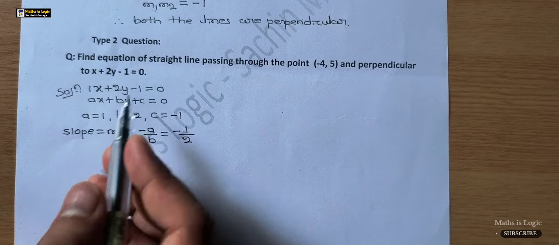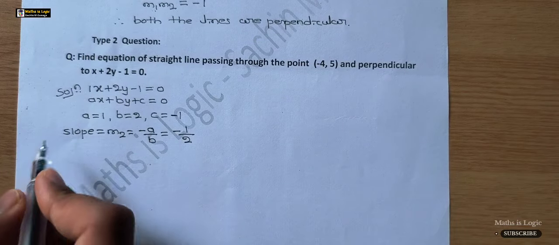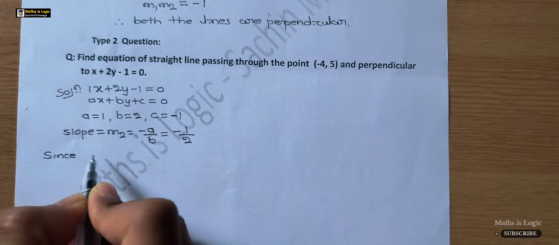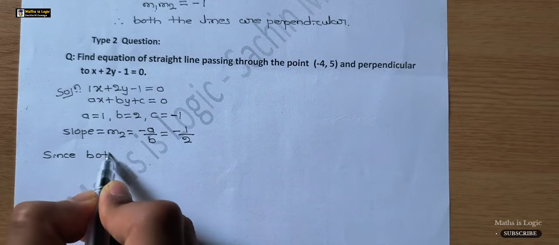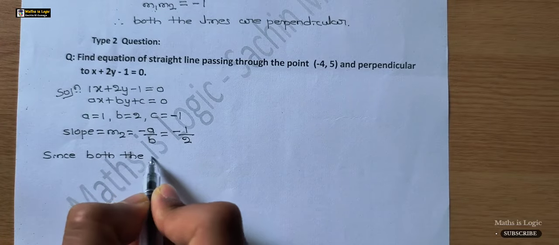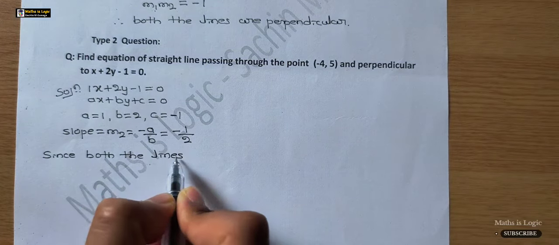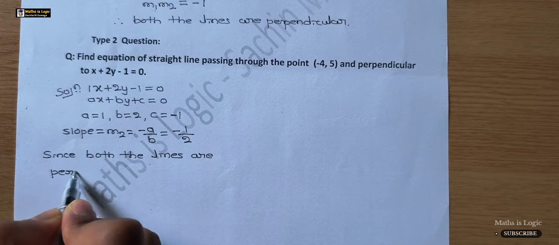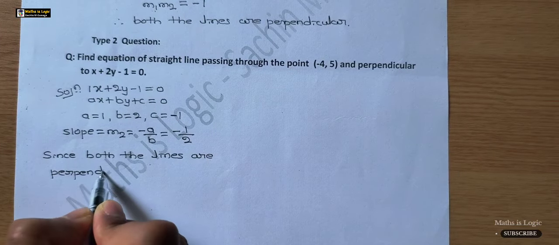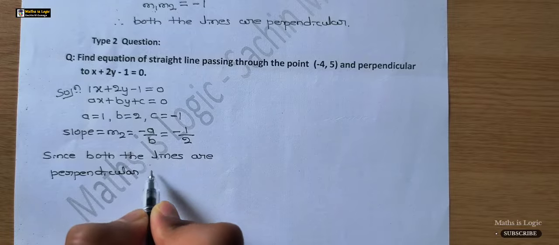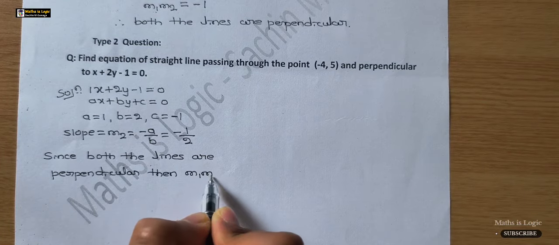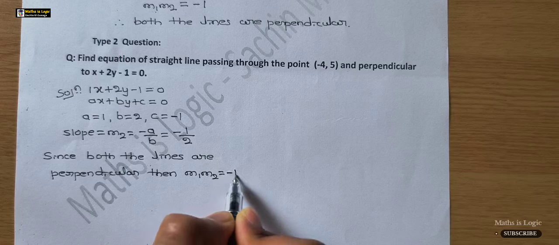Next, using this m2, find out first line slope. Therefore, both the lines are perpendicular, write the condition. Since both the lines are perpendicular, then condition is m1 into m2 is equals to minus 1.